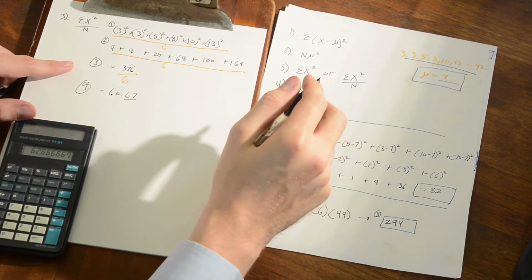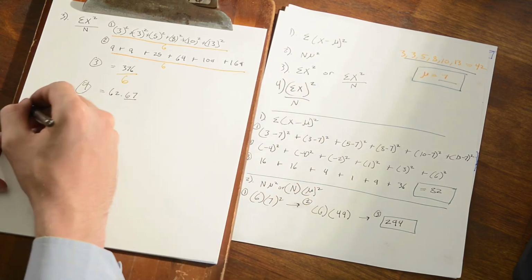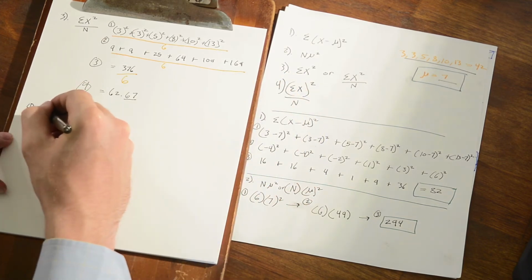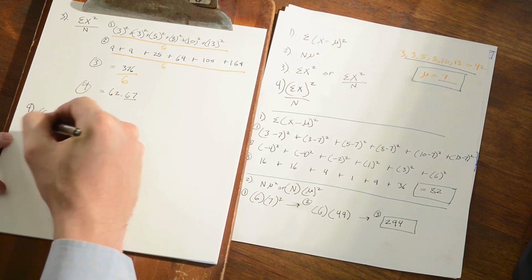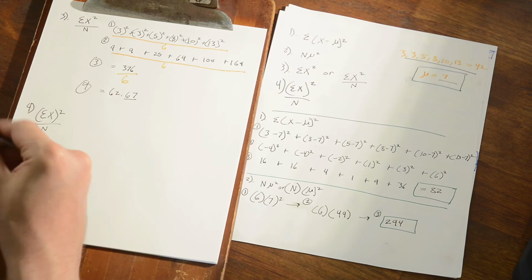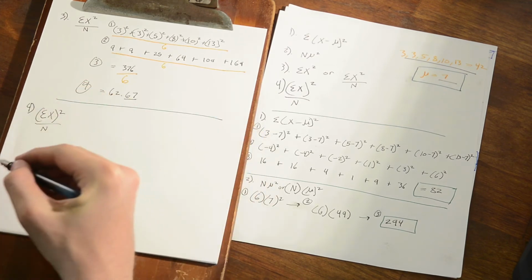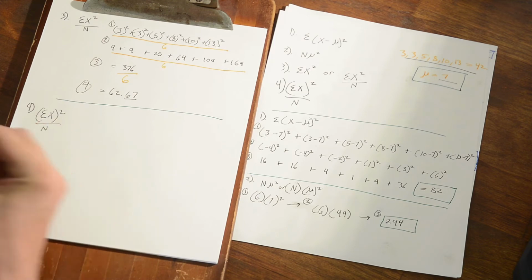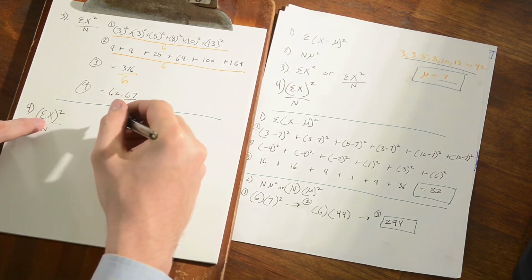All right, now we can head on to our 4th piece, which was, in parentheses, the sum of x squared over n. And let's not forget that line to separate these areas. So what are we doing? We're taking x's and summing them.